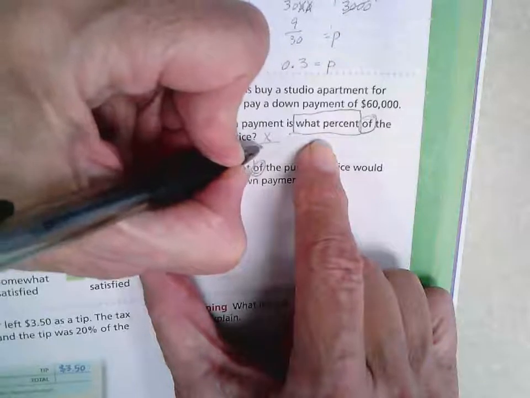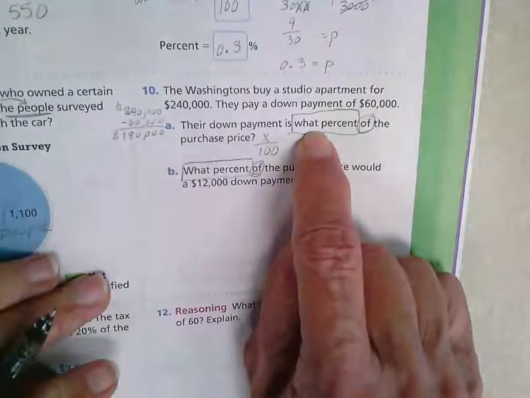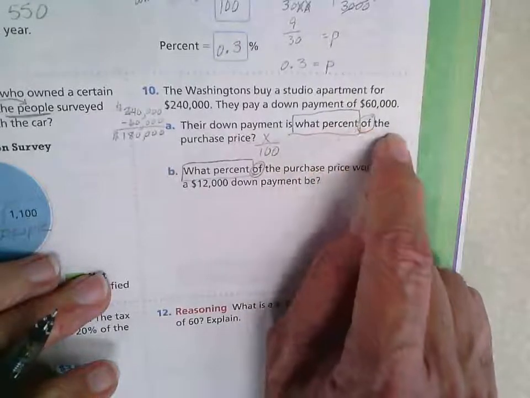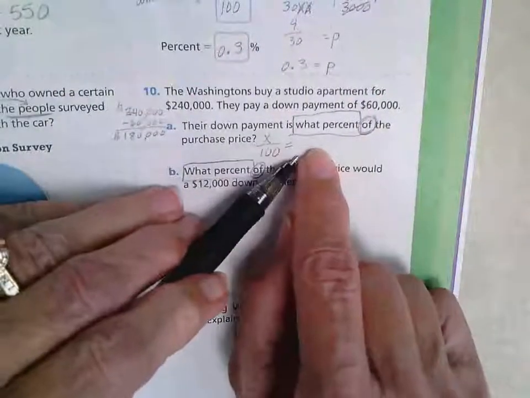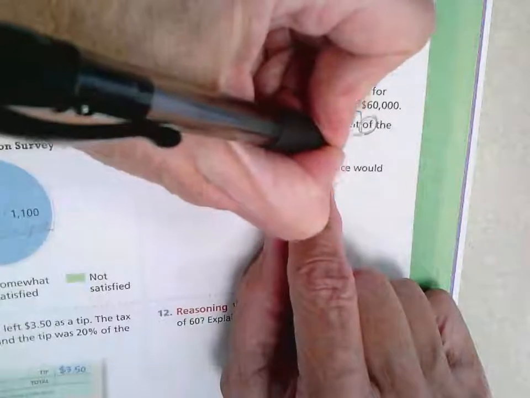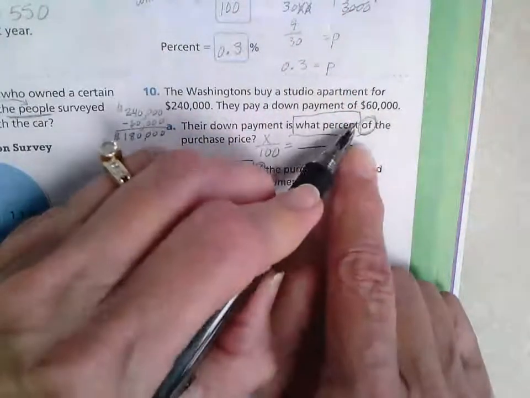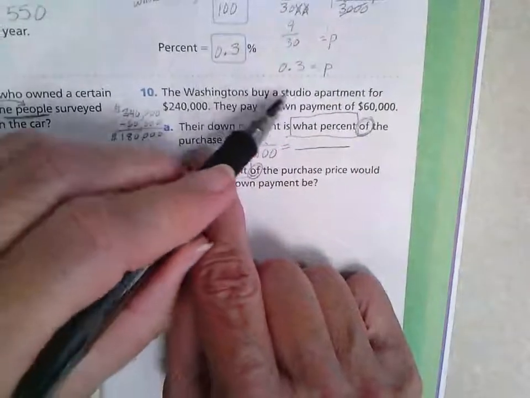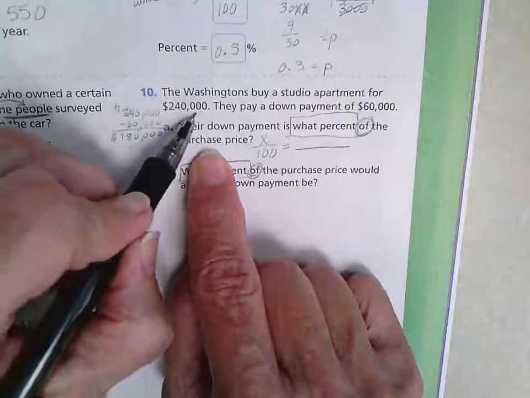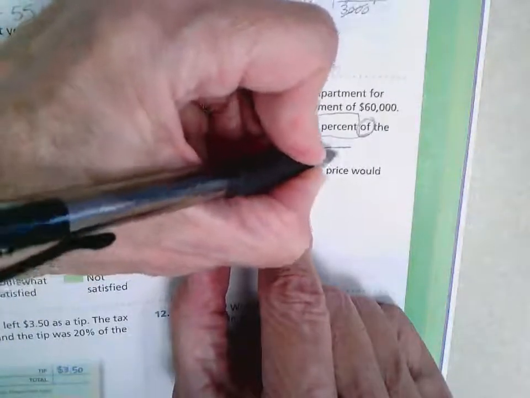So we're going to have x over 100 because we don't know that. Of the purchase price comes next. When I see that word of, that means I'm going to be writing whatever comes next on the bottom. Well, the purchase price was what they had to pay, $240,000.